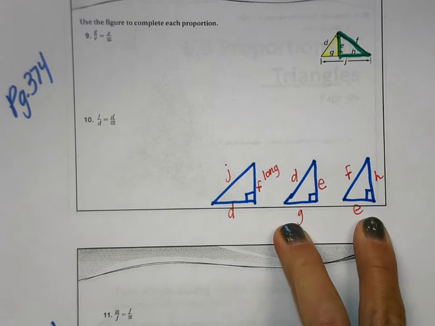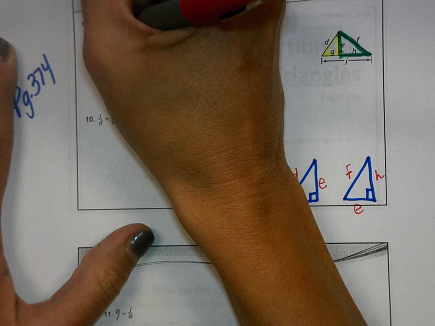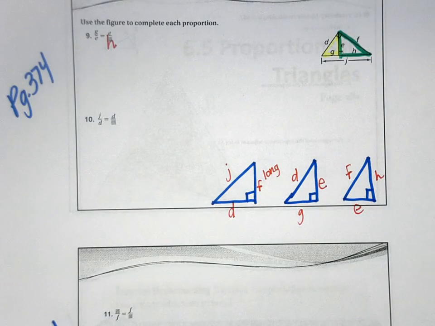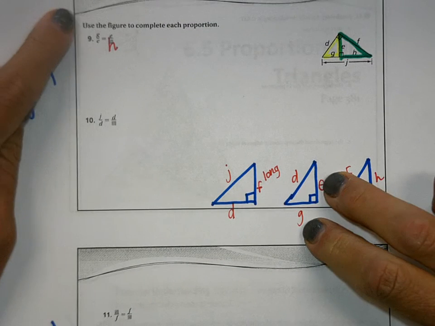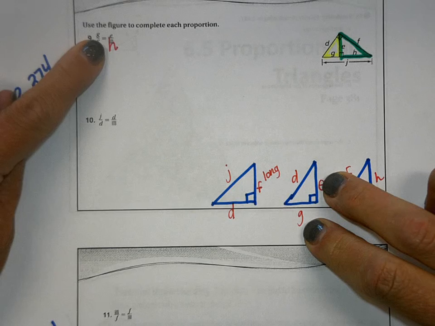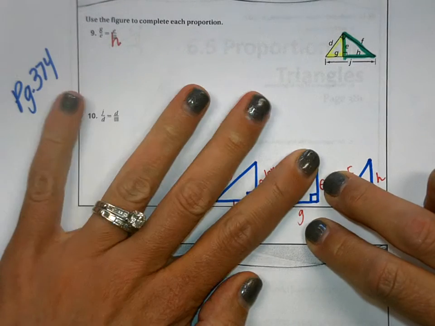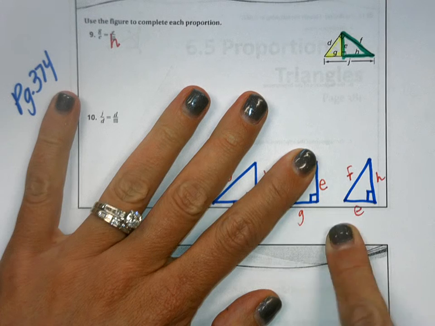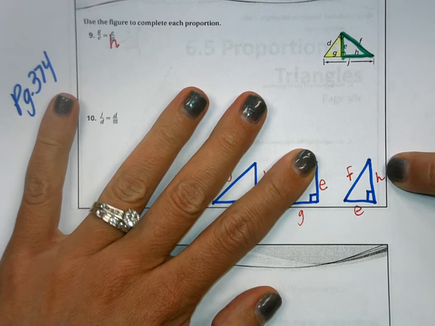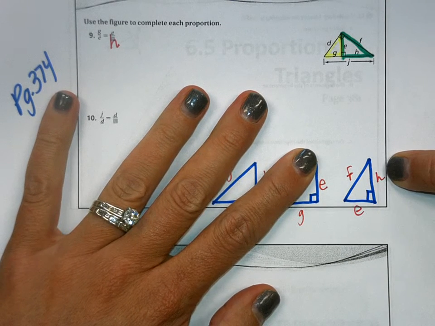H. So H is what is missing. Again, this triangle has G and E, and they're wanting you to match G with E in another triangle. And it matches this triangle with E, so this E has to match with the H. Okay, number 10.